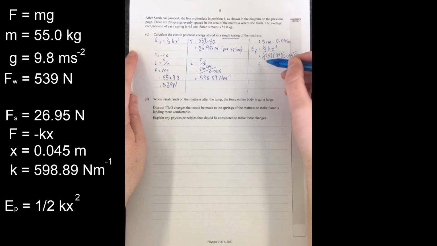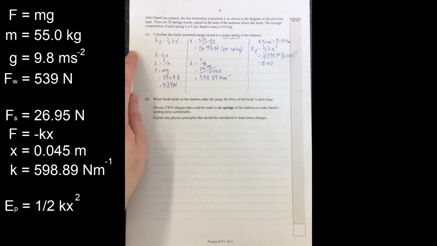So we should get an unrounded answer of 0.606375 and so on. All right? And that would be joules because we're talking about energy.